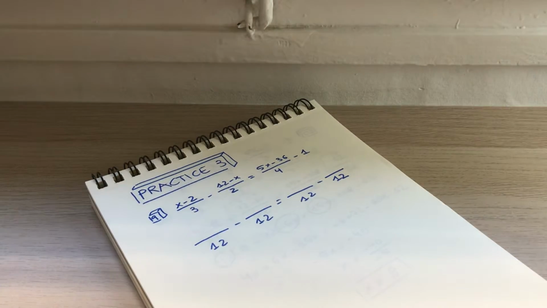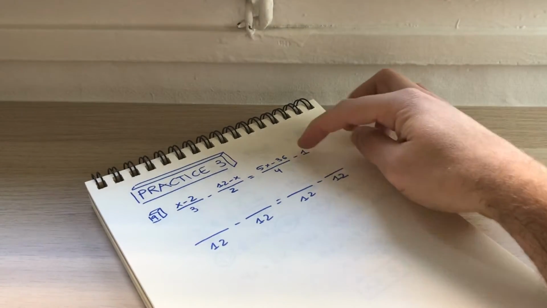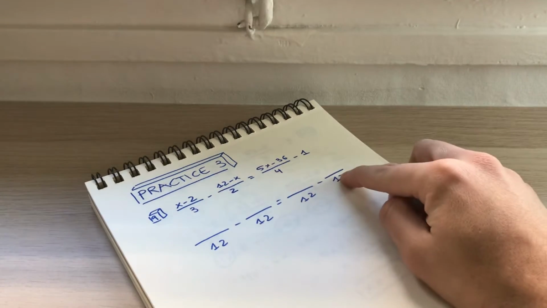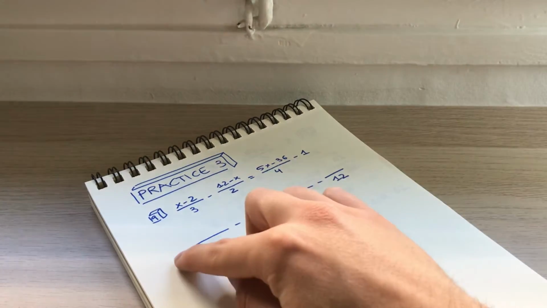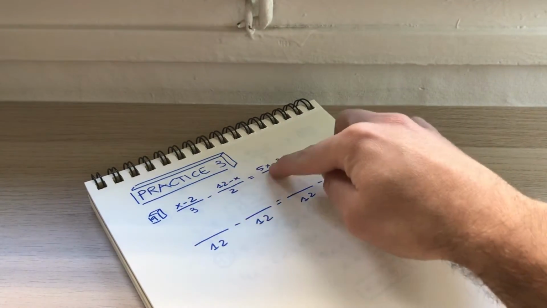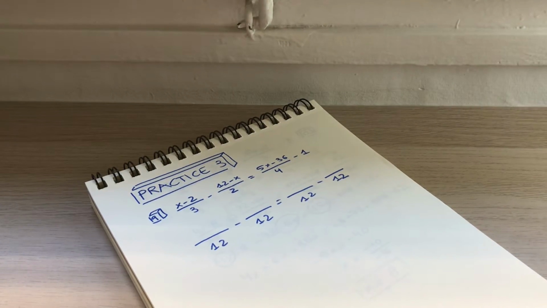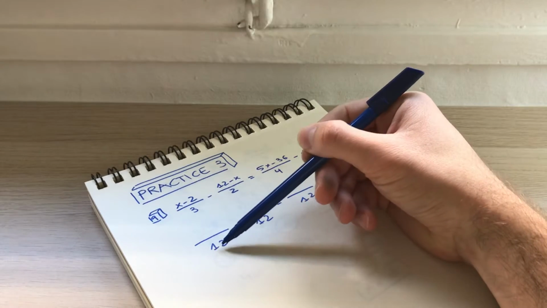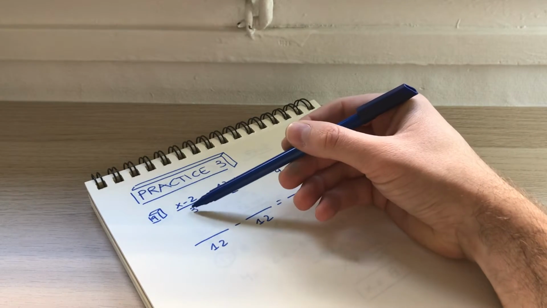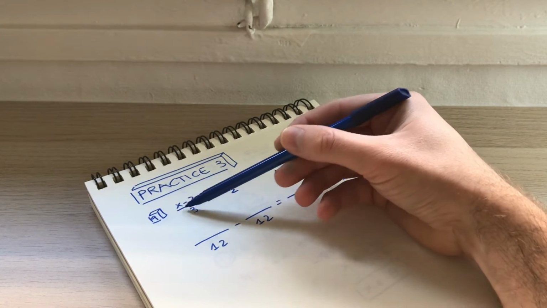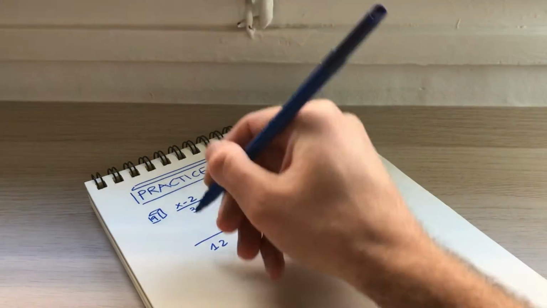Remember that this one is like we just have the number, but we need to do the denominator for this one as well. So we need to do this for all the terms to be able to remove them later. In this one we have 12. That means that we have multiplied 3 times 4, so we need to multiply everything times by 4.